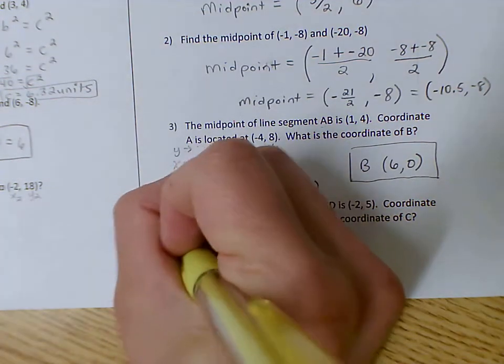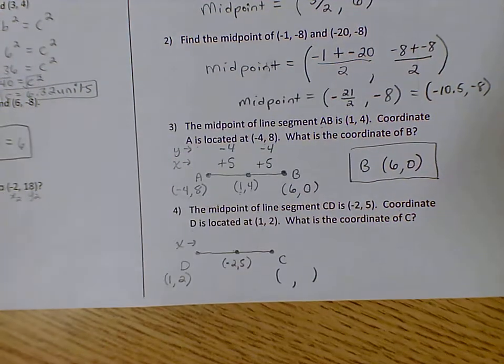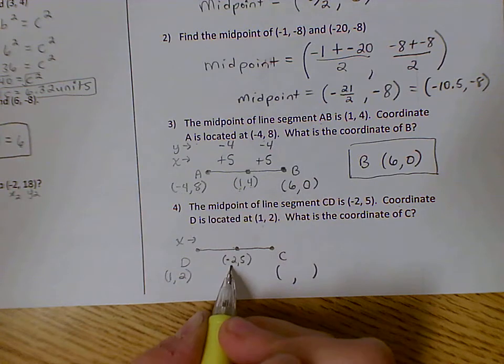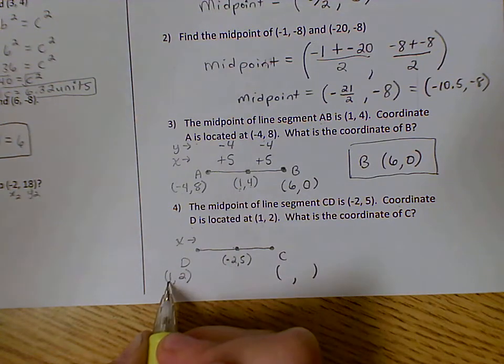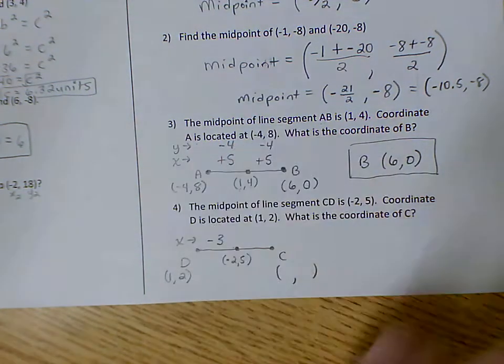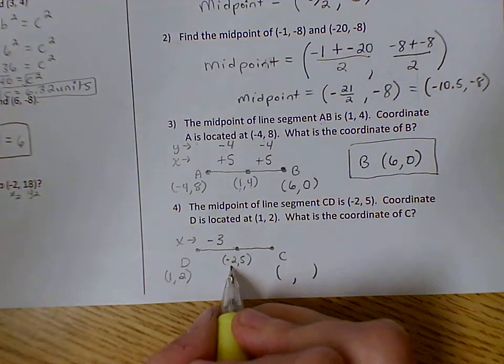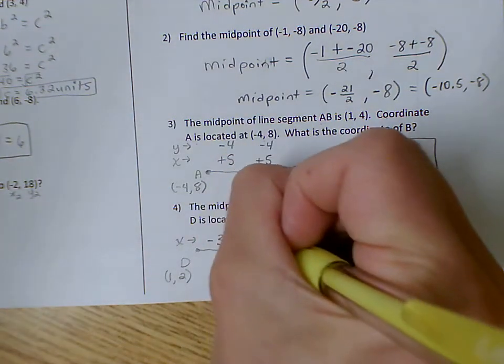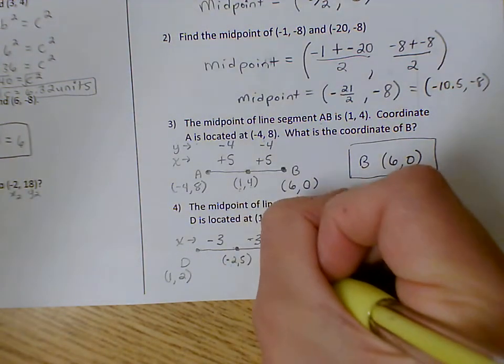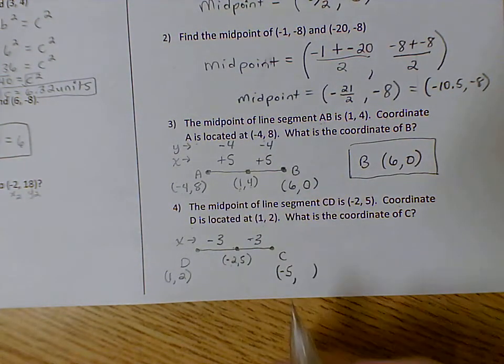So I'm going to start with my x's. So look at your x's separately from your y's. What am I doing to 1 to get to negative 2? Well, I actually have to go back so many because I'm going to the negative world. So what do I do to 1 to get to negative 2? I had to subtract 3. And so to go from negative 2 to here, I have to subtract 3 again. So negative 2 minus 3 puts me at negative 5. All right, so that's the x coordinate.